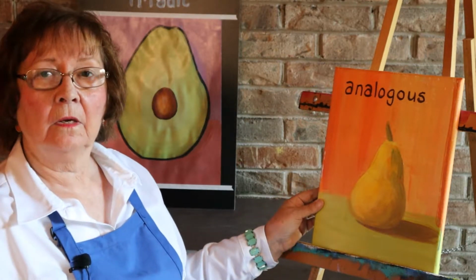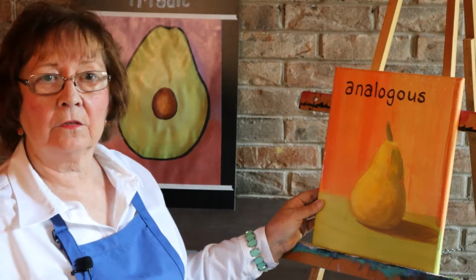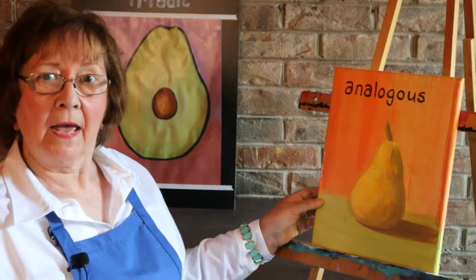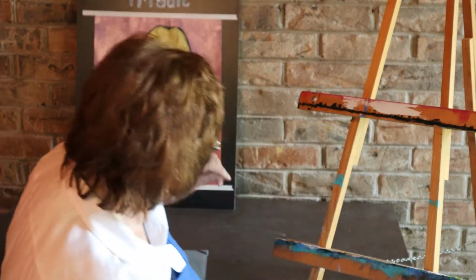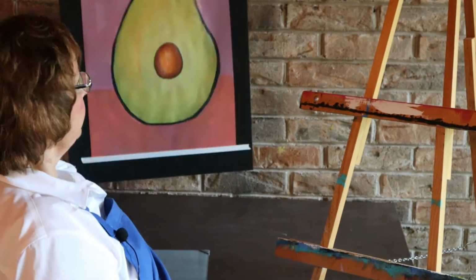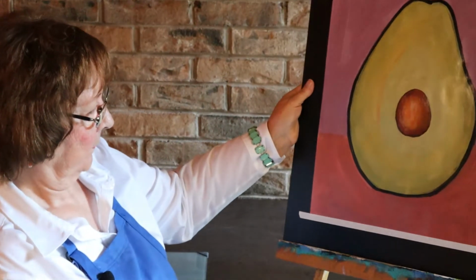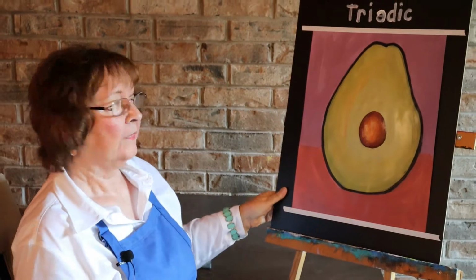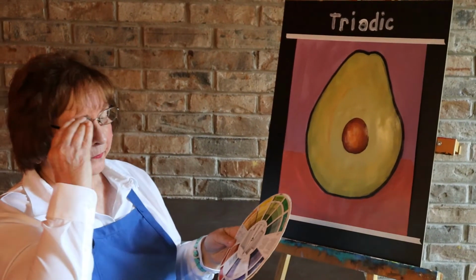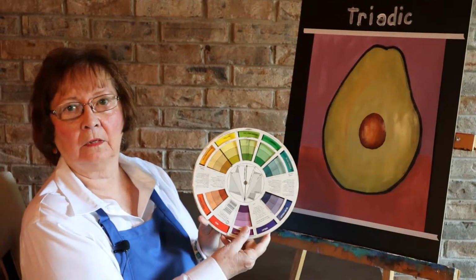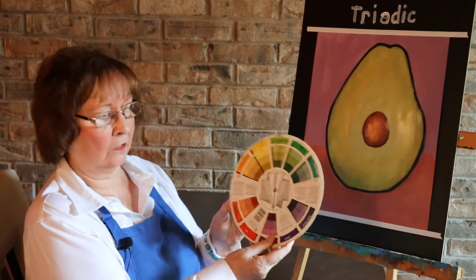Okay, the next one I would like to show you is called triadic. This is a sample of a triadic color scheme, and it tells you right on the color wheel exactly how to locate your colors.